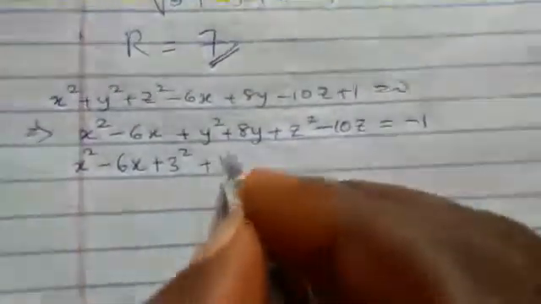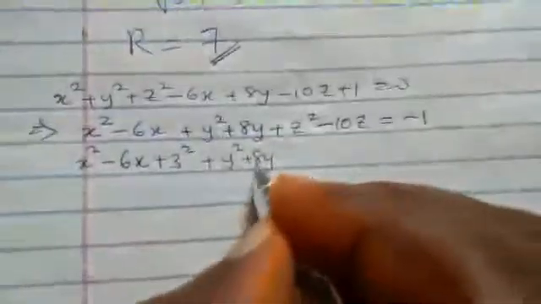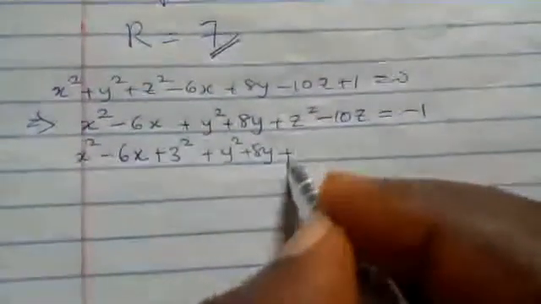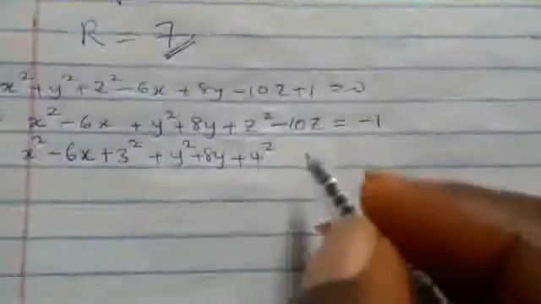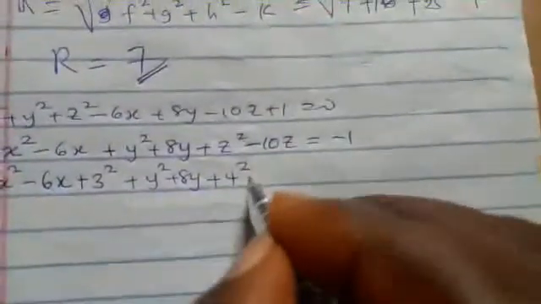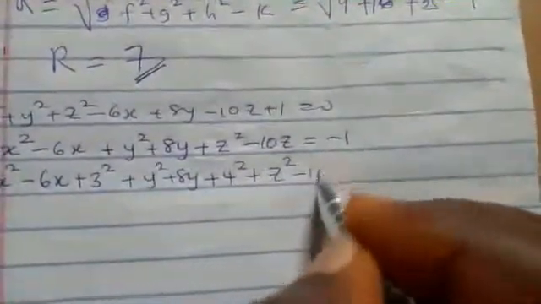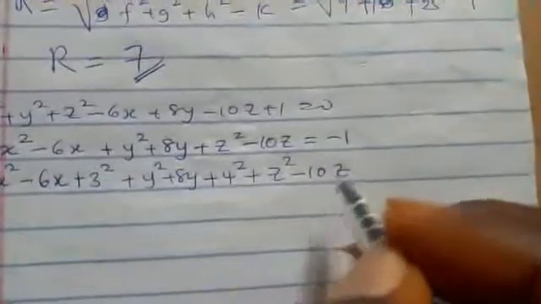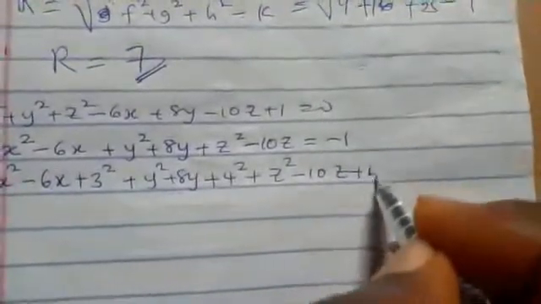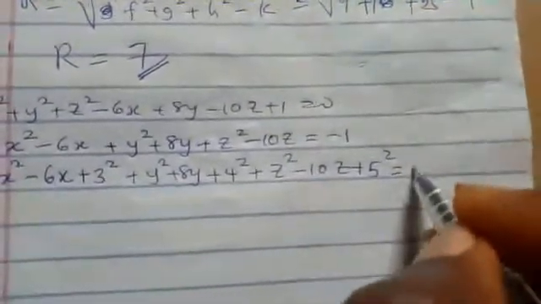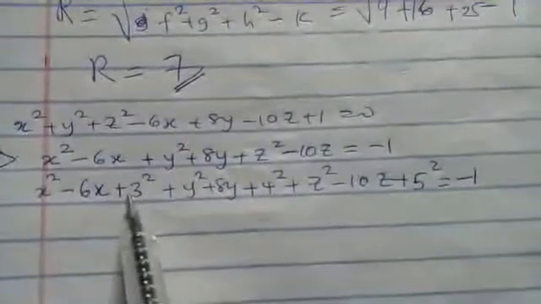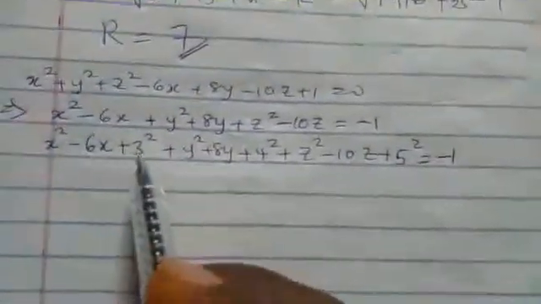I'll do the same thing for y. The coefficient of y is 8, so the half is 4 and the square is 4 squared. The same thing goes to z. The coefficient of z here is 10. So half of 10 is 5. You have 5 squared to the other side too. Now, in order not to be biased, whatever we have added to the left side, you must put at the right side too. We have added 3 squared.